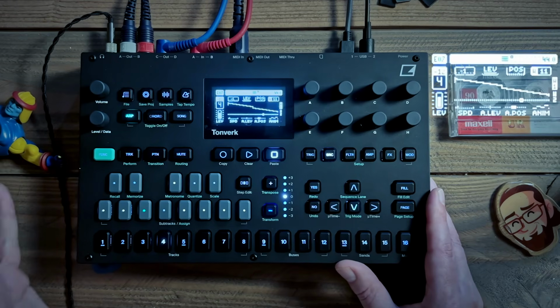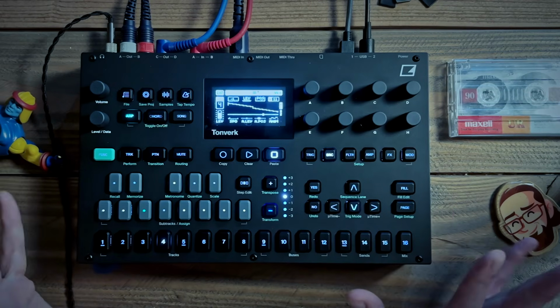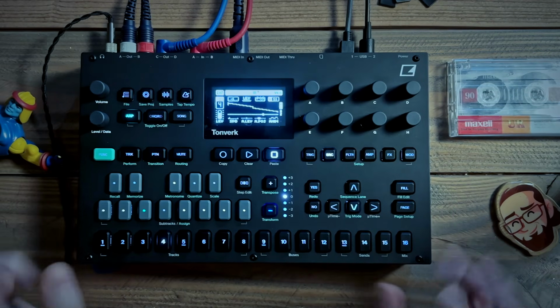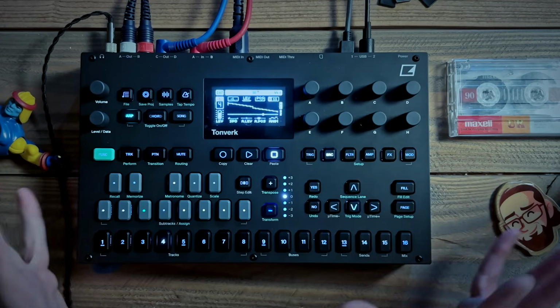So yeah, I mean, give it a go. It's a ton of fun, I think. It really opens up the Tonverk as some kind of almost generative modular sequencing machine, which I think is really cool.